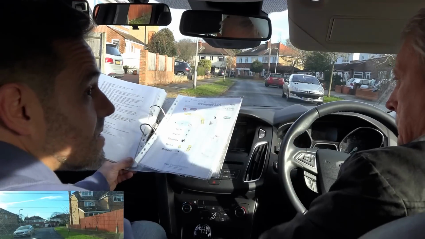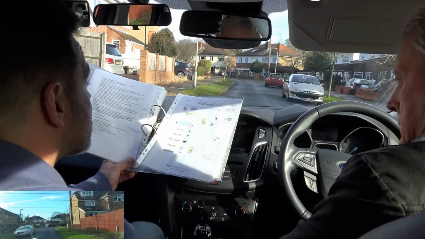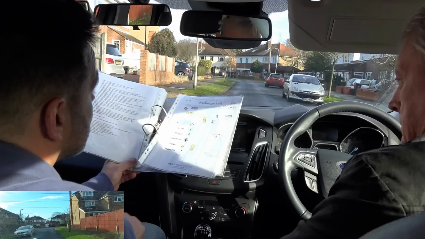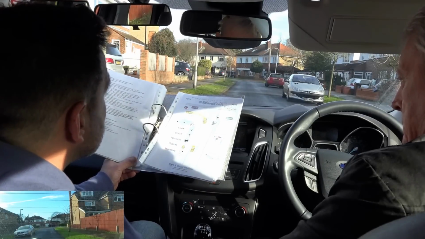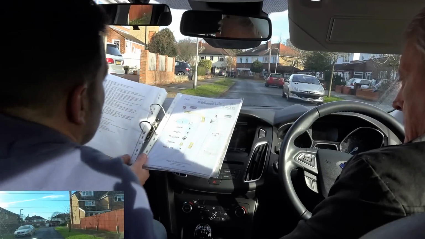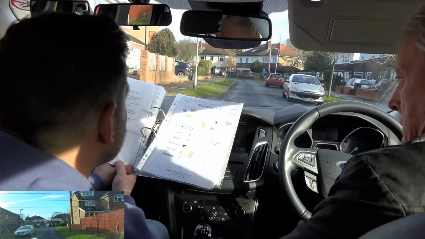How would I know that car's coming? Because you should see it. You should see it because we're still fairly close to that junction. You're assuming a bit too much here, aren't you? How will we know if it's coming? Where am I going to be looking?